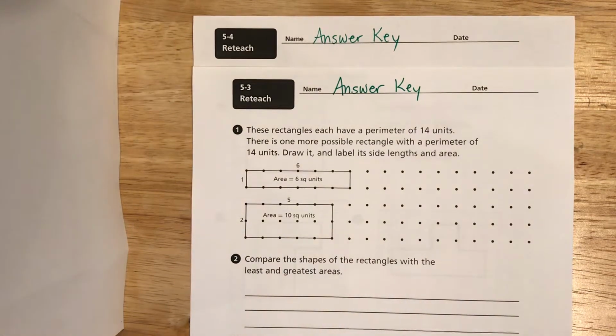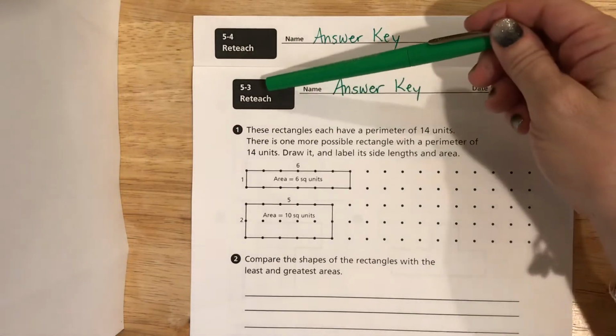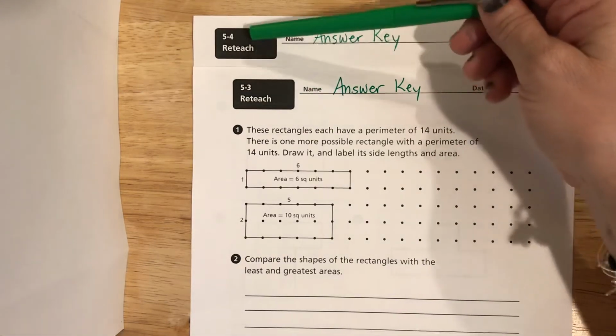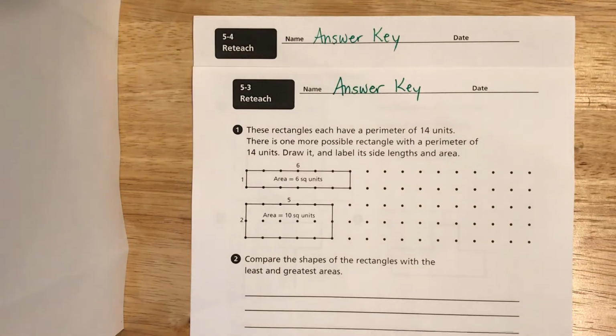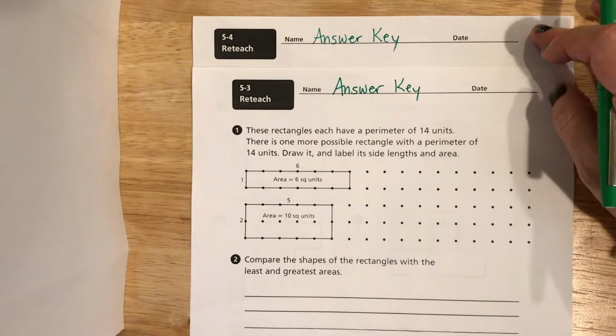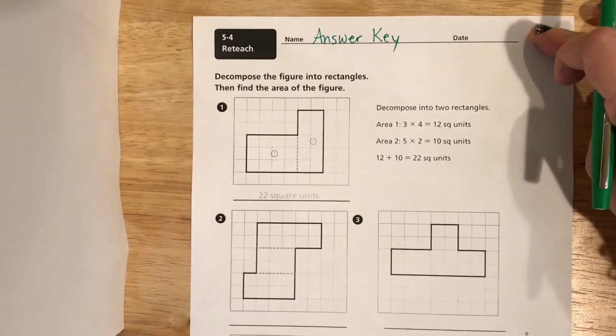So these are the answer keys for the other worksheets that I sent you and were in the framework this week. These are review worksheets on perimeter and area. One is 5.3 reteach and the other one is 5.4. So you'll either need to have these or follow along with me, or you can use these as your answer key. Okay, so this is the two worksheets and what they look like.